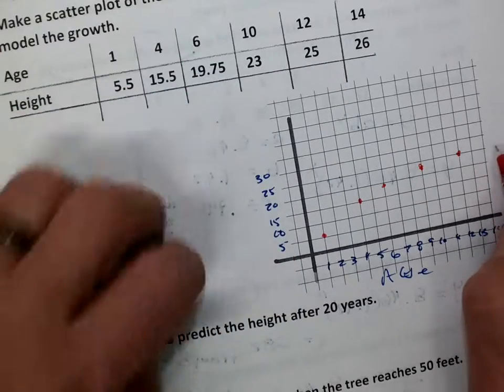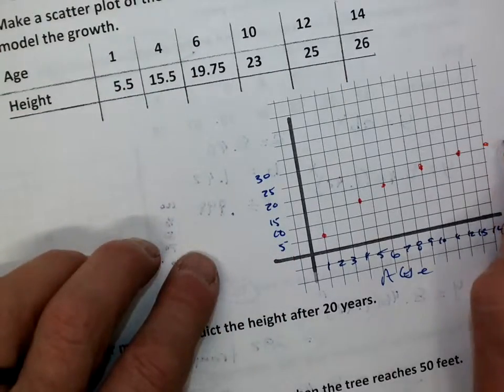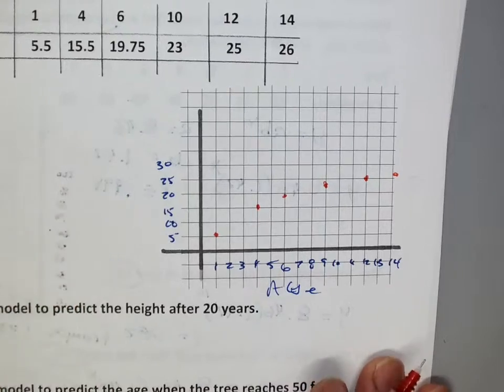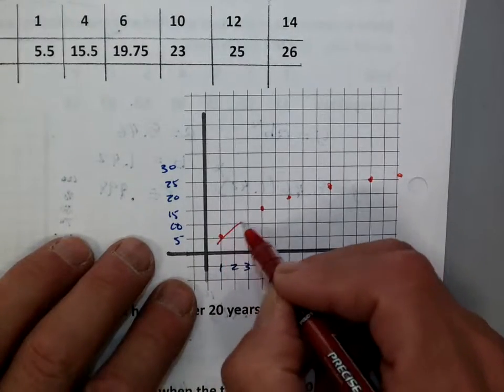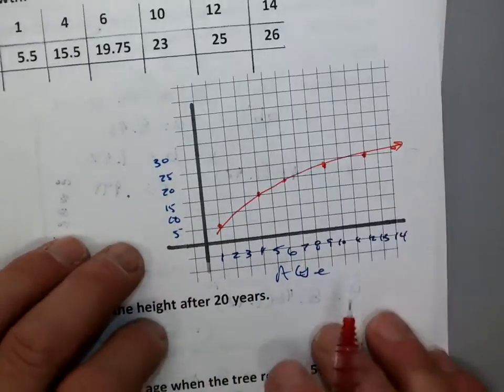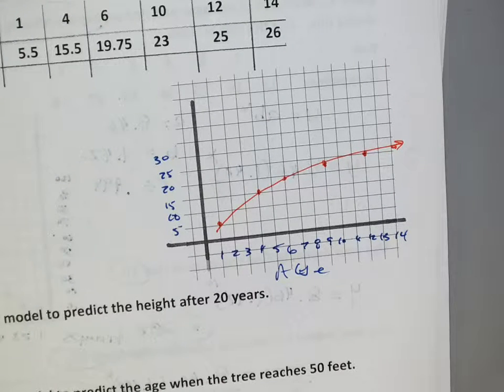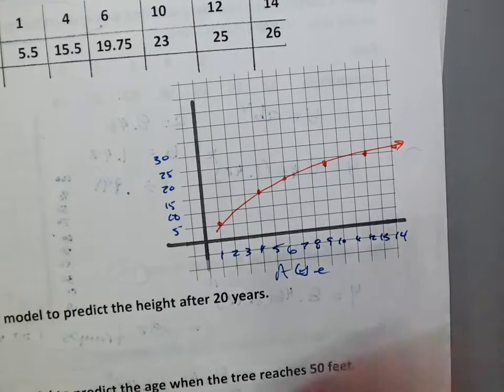14 and 26. Okay, definitely looks like a logarithmic function. You guys see that? Okay, you guys see a logarithmic function there? Definitely a log. Or it could be a square root graph also, but we're going to let it be a log function, okay? Now, let's go again to our stat button, all right?